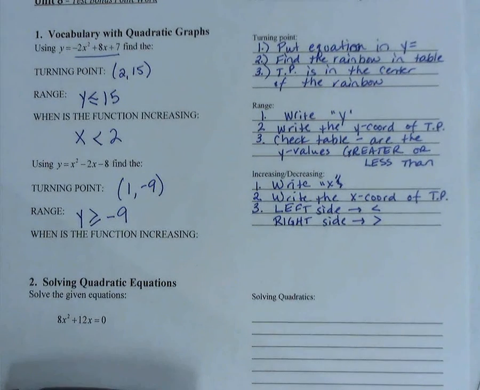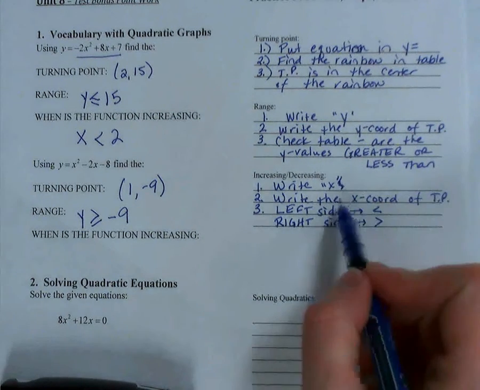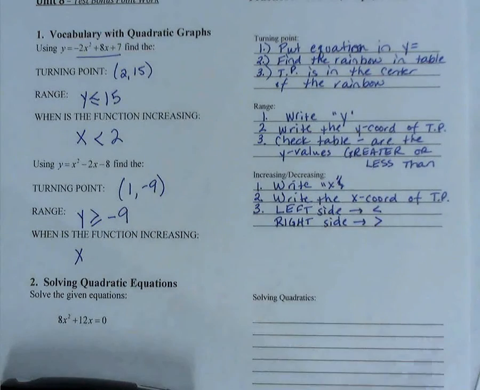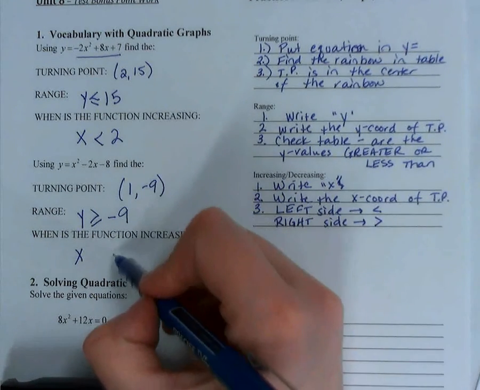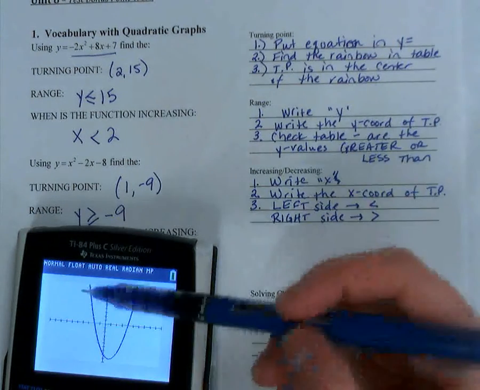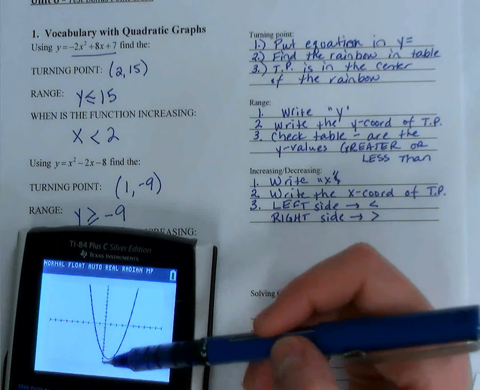Okay? Now, when is the function increasing? This means I need to write down x. So I'm going to write down my x. I'm going to write the x coordinate of the turning point. That's the 1. Now, if I look at this graph, when I read it left to right, my graph is going down, down, down, down.